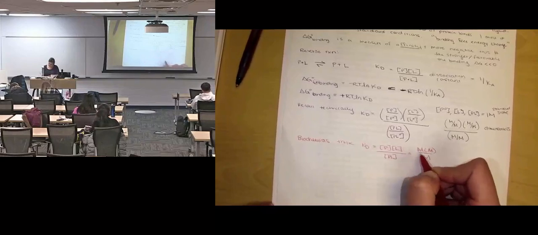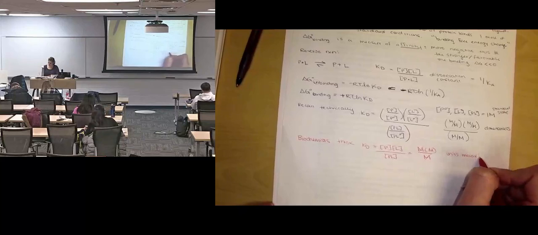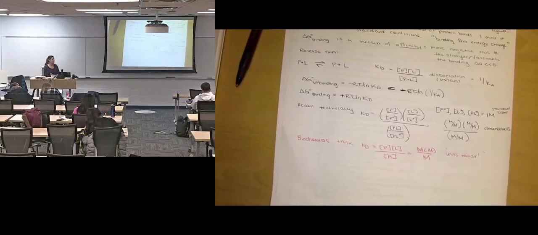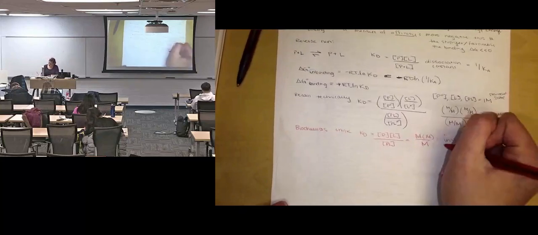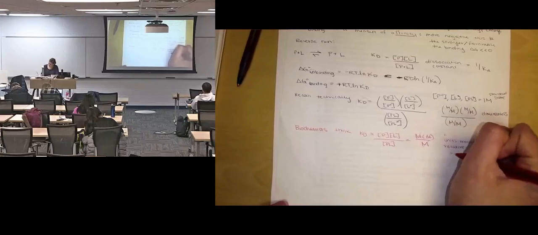This would be molar over molar divided by molar. They let these drop out and they let this have units of molar. Okay. It's a relative scale of affinity.